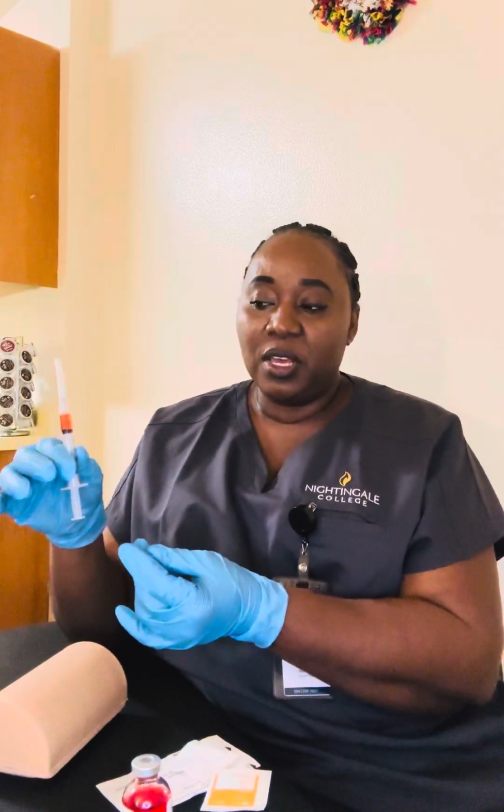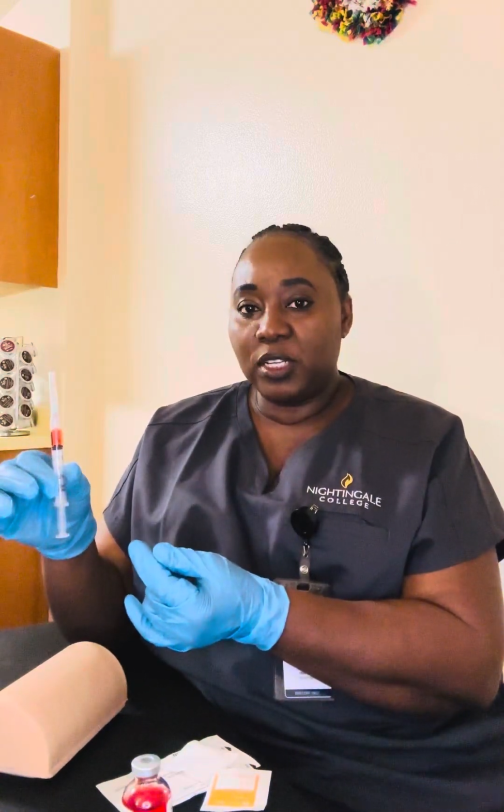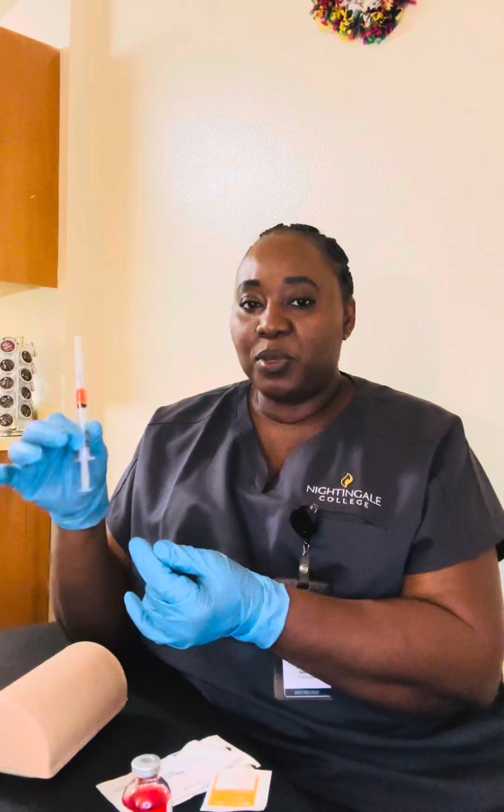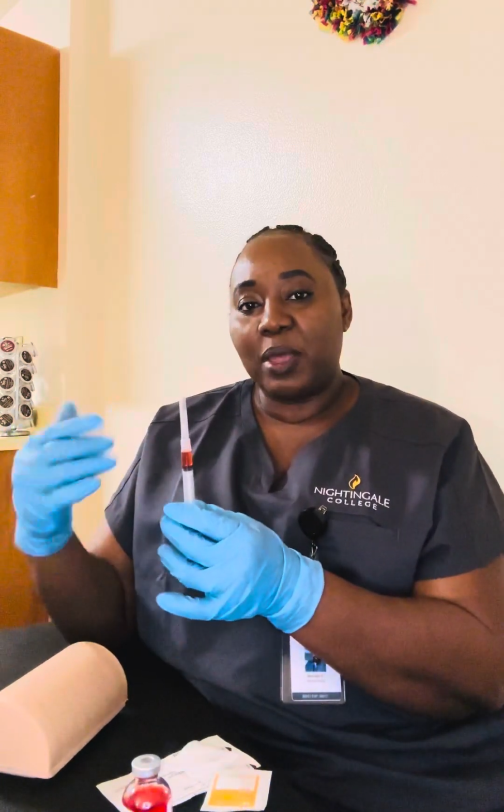At this point, I'm going to do my third verification with the MA to make sure I have the right medication, which is heparin, the right dose, which is 1 ml. The route is subcutaneous. The time is now because it's 1 dose, and I'll do the documentation later. I have the right patient in front of me because I've identified them 2 ways. Once that is done, I'm going to set all my material aside.